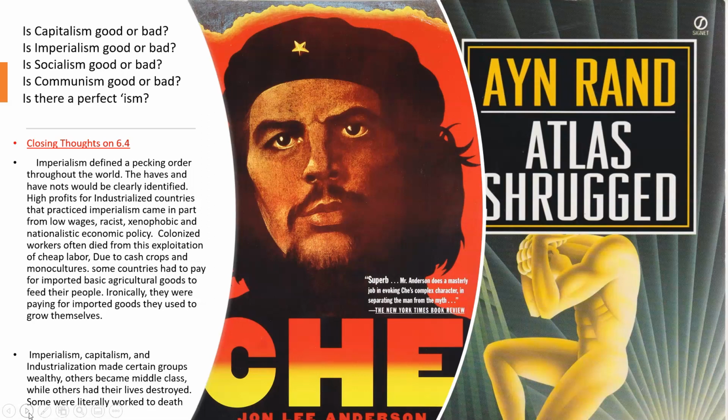So the big questions here: is capitalism good or bad? Is imperialism good or bad? Is socialism good or bad? Is communism good or bad? Is there a perfect ism? Guess what all five of those questions have in common? They're all bad questions because these are complex ideas. This is a big thing to try to understand.